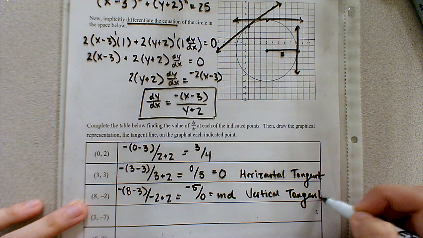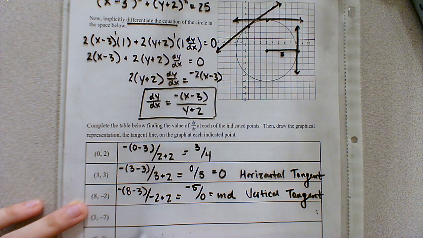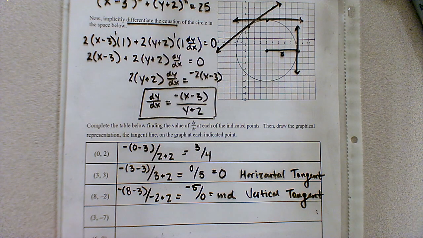And based off of this graph, we have the vertical tangent. Now, just because the derivative is undefined doesn't mean you always have that vertical tangent. If a derivative doesn't exist, other possibilities are those sharp points or maybe an endpoint. So it's just this particular example where we have that vertical tangent happening.